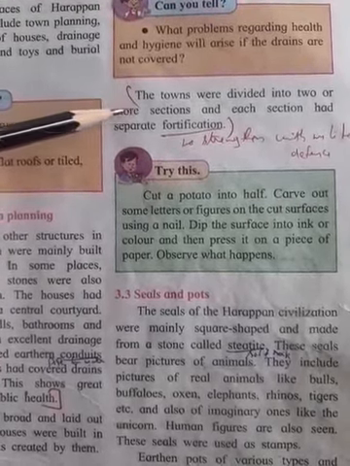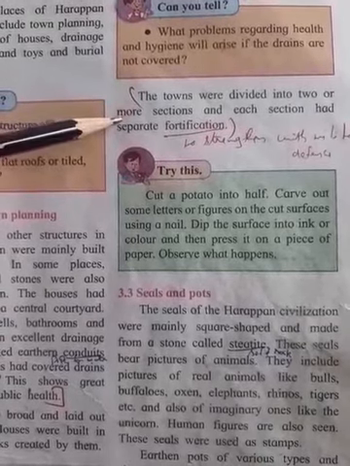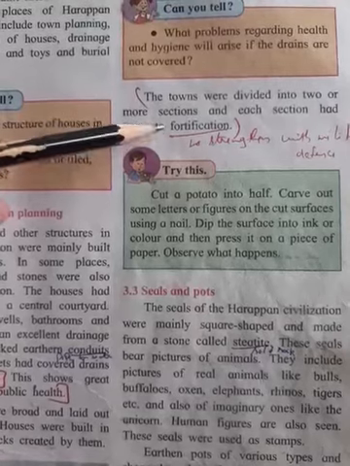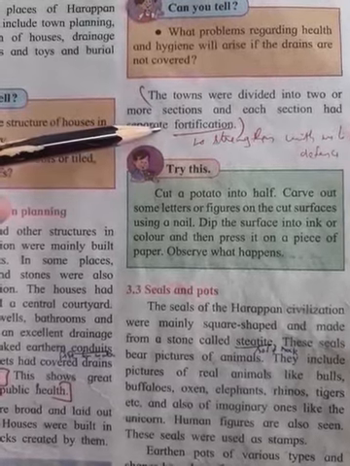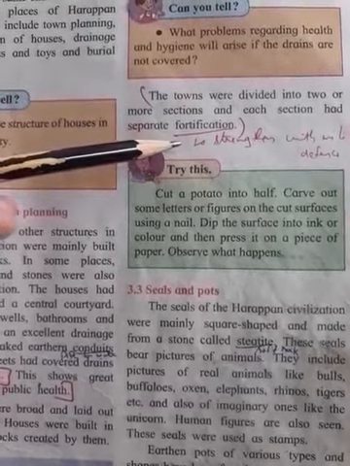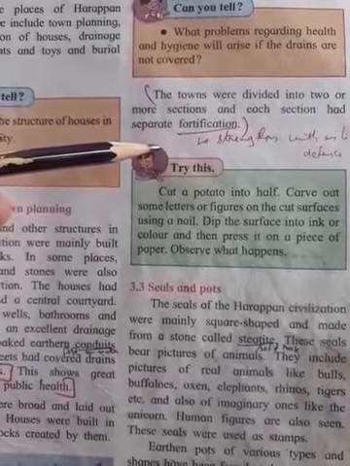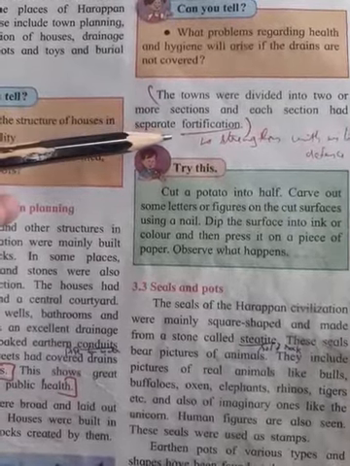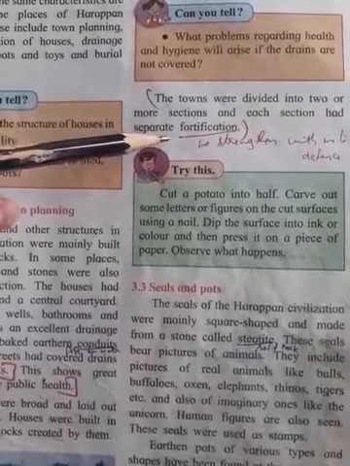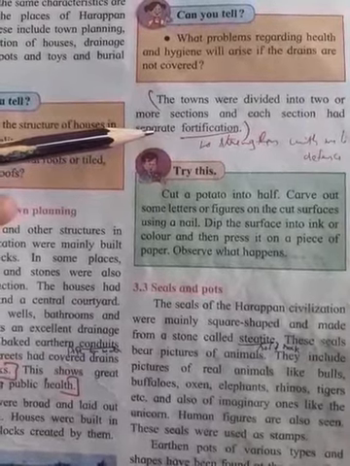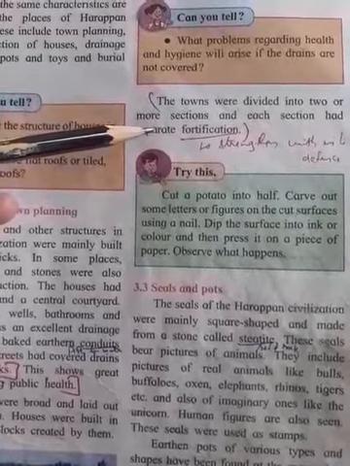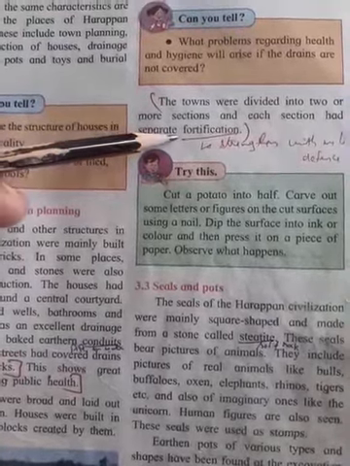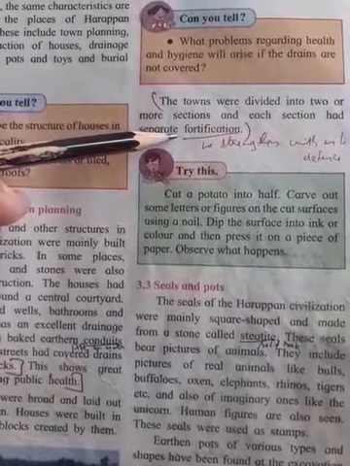Fortification means a wall for defense, or in simple language, a wall compound to separate the sections.